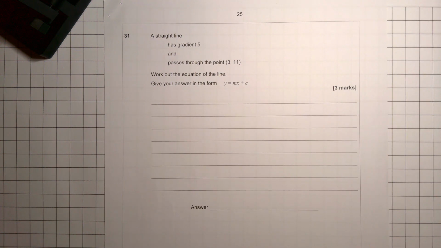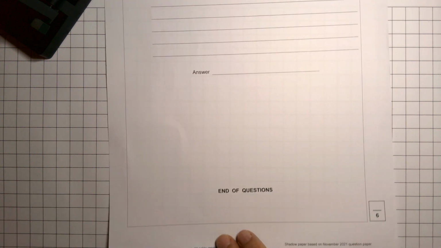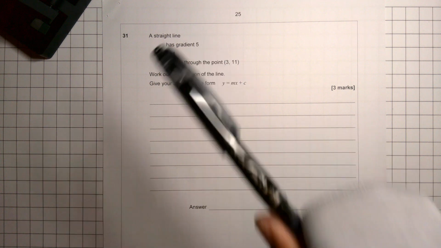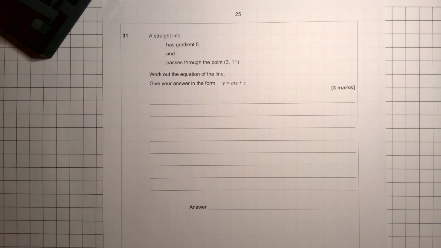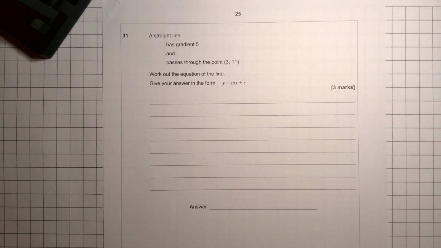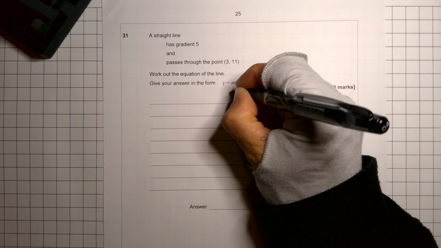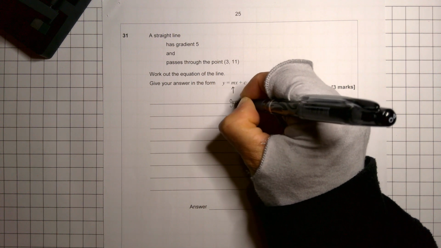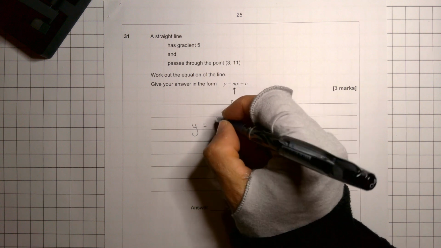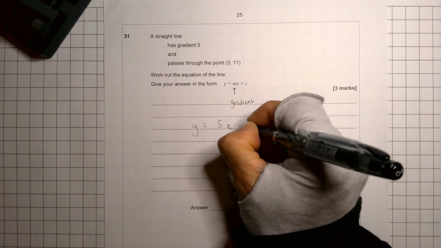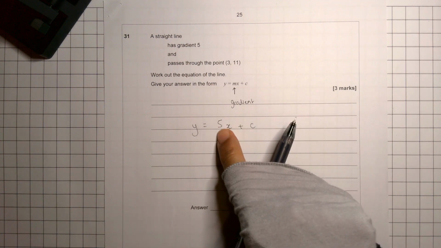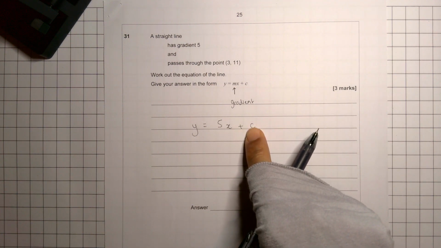So now we're on the last question, question 31. It says end of questions, and it says a straight line has a gradient of 5 and passes through the point 3, 11. Work out the equation of the line, and here they give us the equation of the line, so we just need to work that out. Now remember that this here is your gradient, so the first thing we can do is substitute it in. So we can have here that y is 5 lots of x plus c, but that won't get you the full marks because we've only found the gradient, we haven't found the intercept, and to do that we're going to have to substitute.